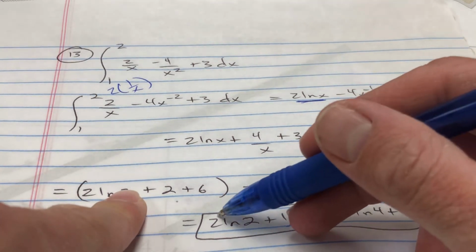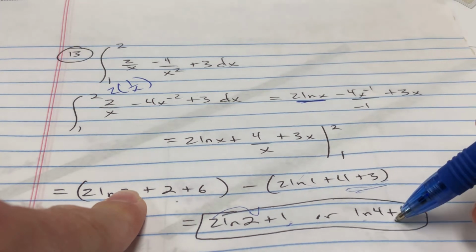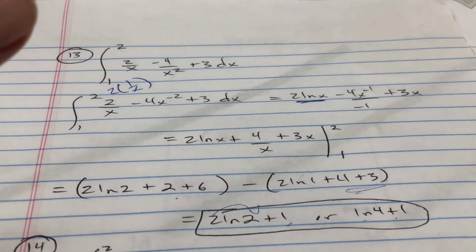2 natural log 2. Again, this can be written as an exponent. You can call it natural log 4 or 2 natural log 2. Either of those answers is fine.